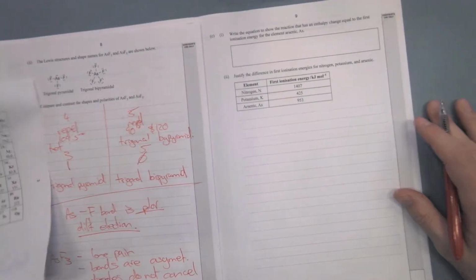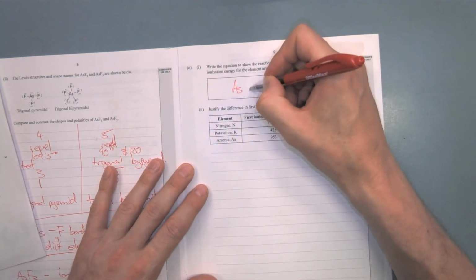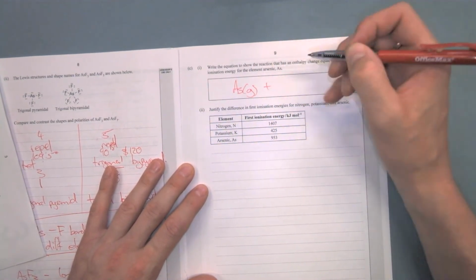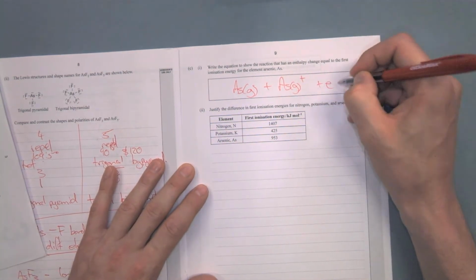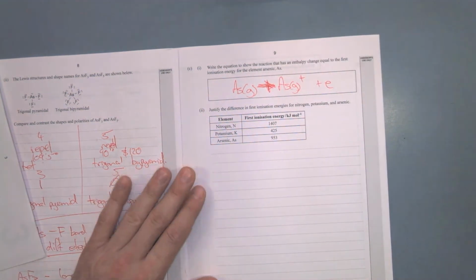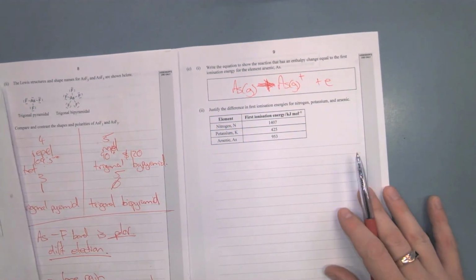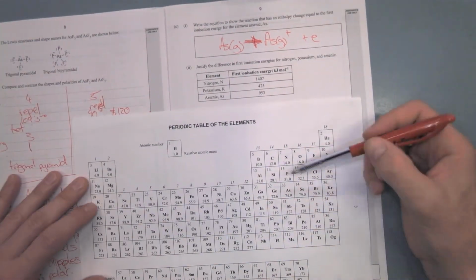Alright, last one, ionization energy question. This is 1 mole in a gaseous state, losing 1 mole of electrons, so it's forming As gaseous, positively charged plus an electron, so that should be an arrow. Alright, difference in ionization energies. With this question, let's look at what we've been given first.